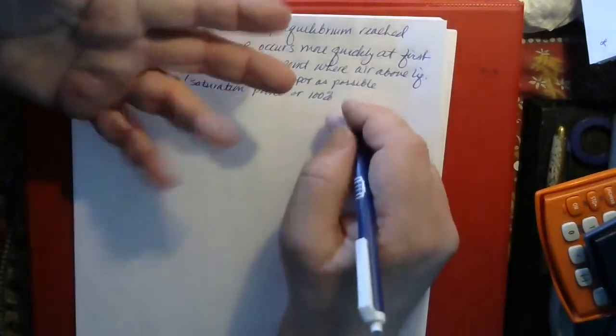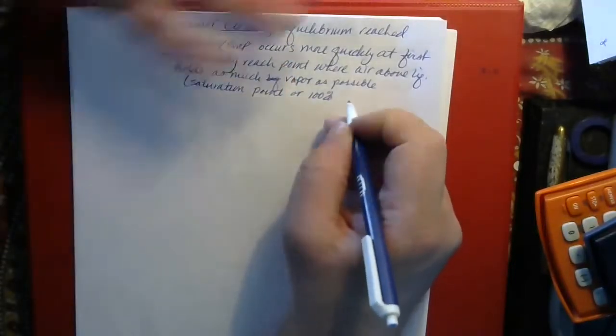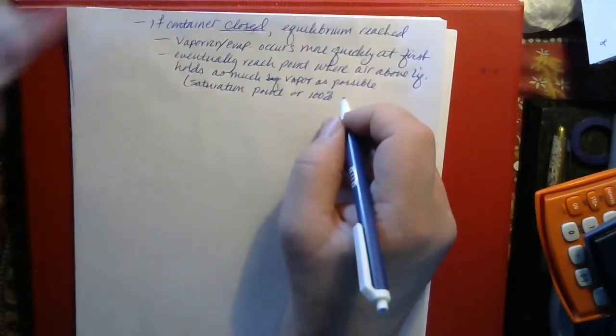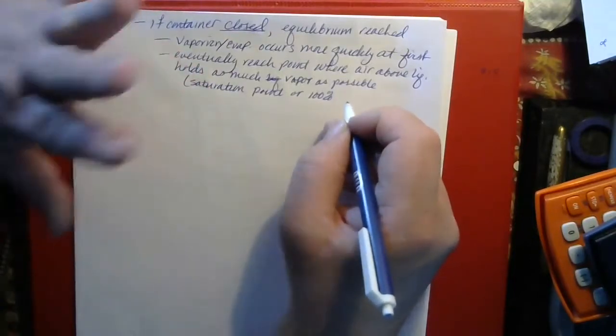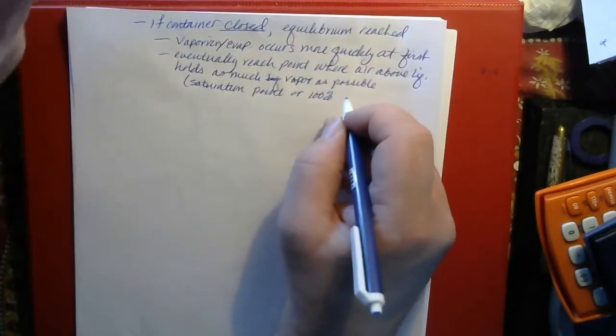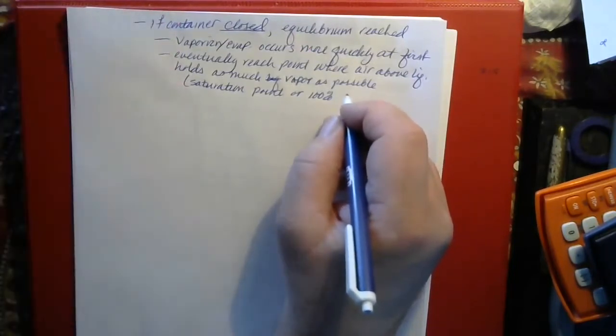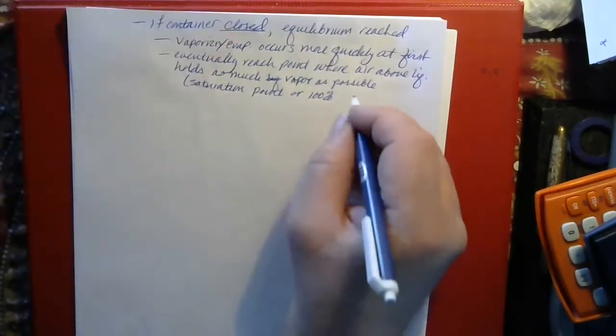That's basically what relative humidity means: how much water vapor is there in the air compared to the maximum amount of water vapor that the air is capable of holding at the current temperature and pressure.